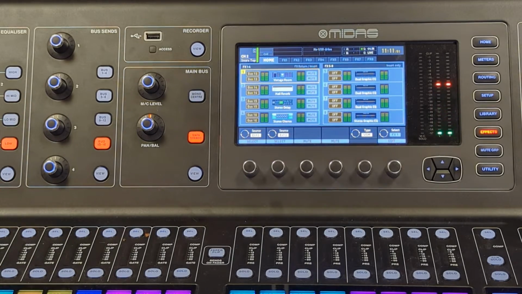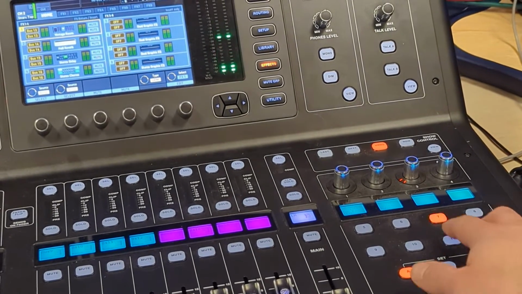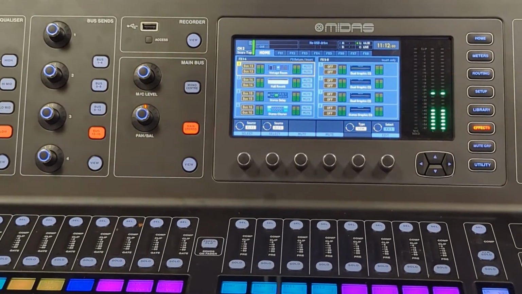Don't forget that with stereo delay, you're going to need to use the tap delay buttons here so that the effect is in time with your music.